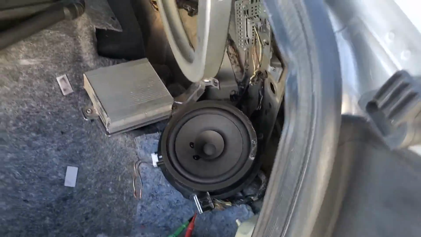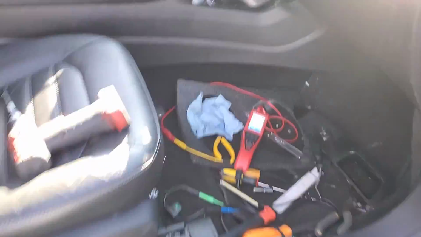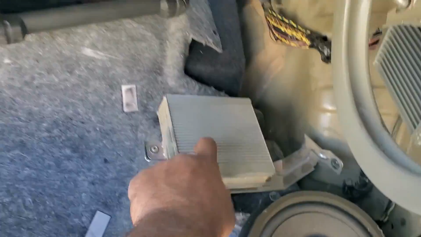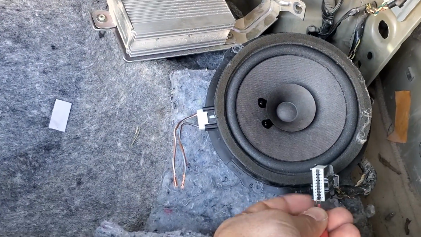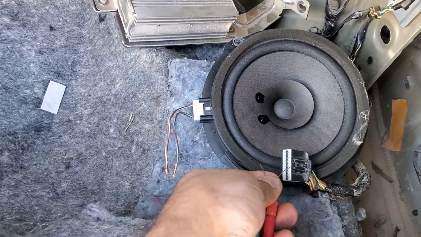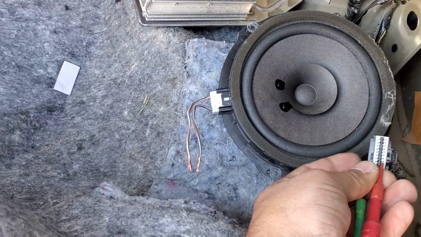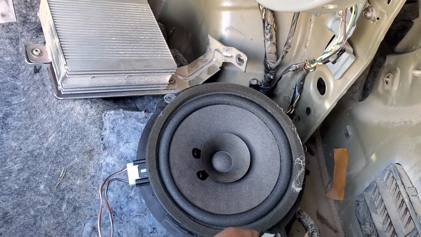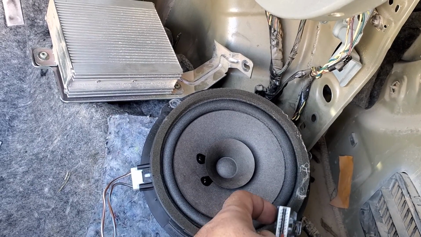Now let me turn it down, and I'm gonna show you a speaker that is not going to work. And in my case, this is bad. I have to change this. But while checking, I found out that 3 and 13, 1, 2, 3, 11, 12, 13, have no change in the voltage.